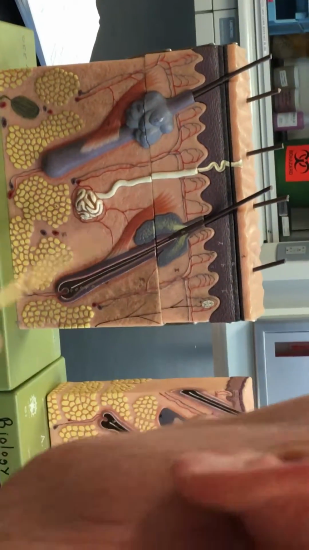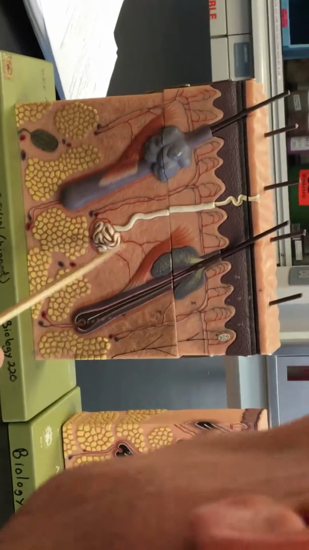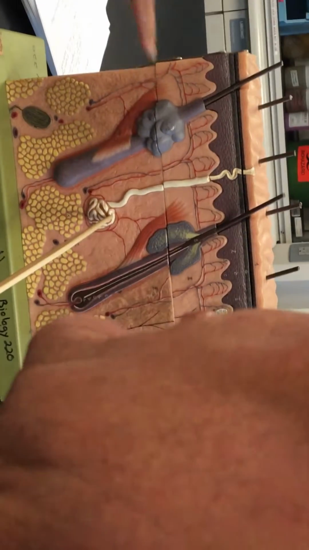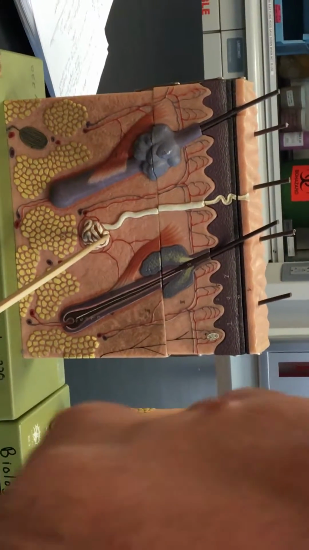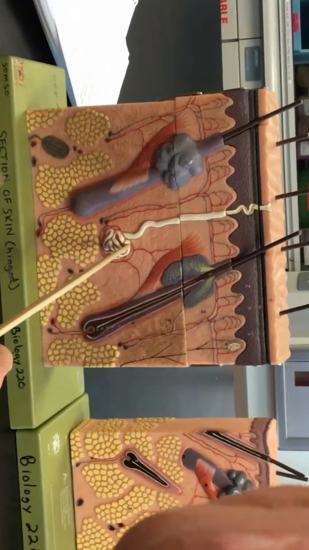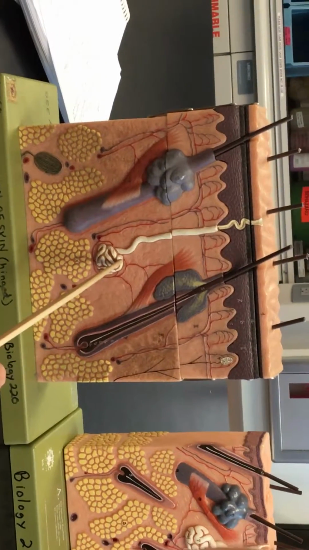So there are just two glands in this skin model? Yes. This particular model only shows the one sweat gland, the merocrine or eccrine. This is a sebaceous gland. Sebaceous gland, merocrine or eccrine sweat gland. Right here.